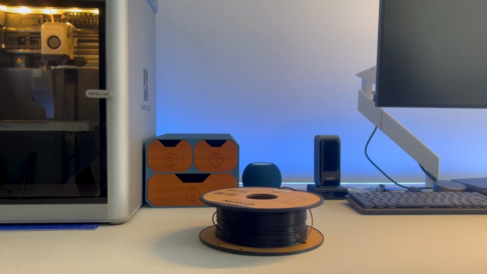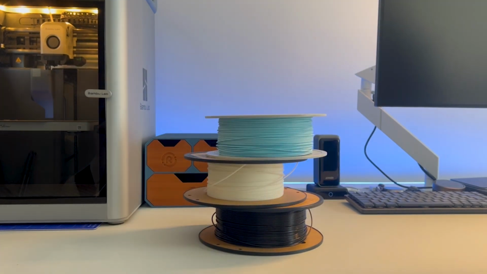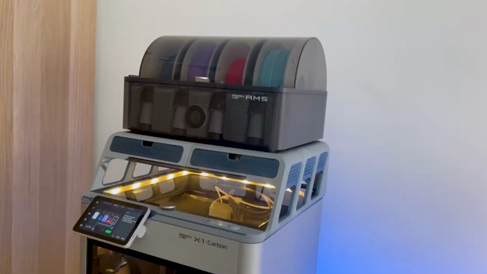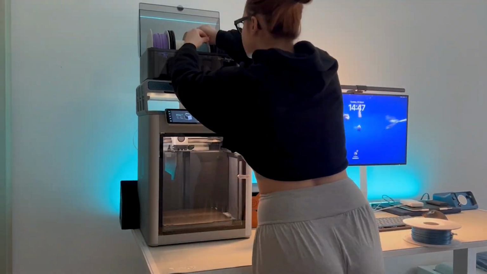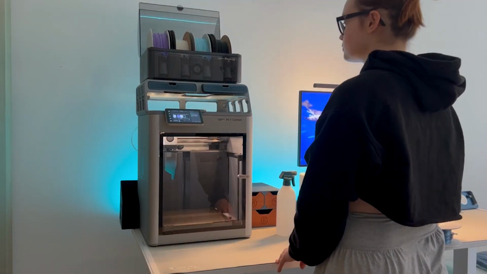Next, I determine specific colors: black for the base of the lamp, white for the background, blue and purple for the illustration itself. Since the illustration is multicolored, I use the automatic material system for my Bambu Lab X1C printer, loading any additional required colors into it.